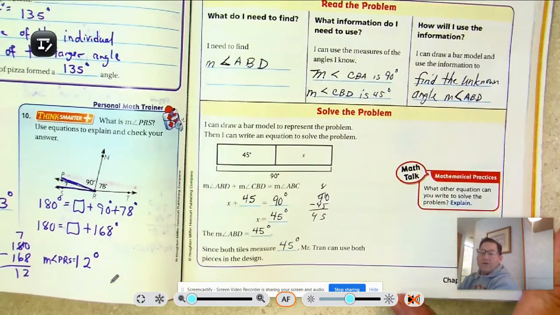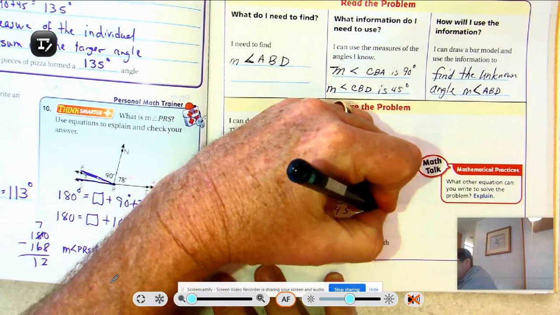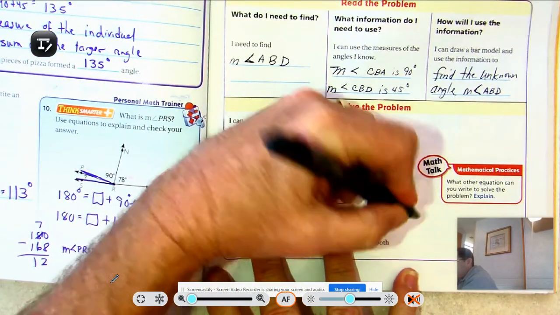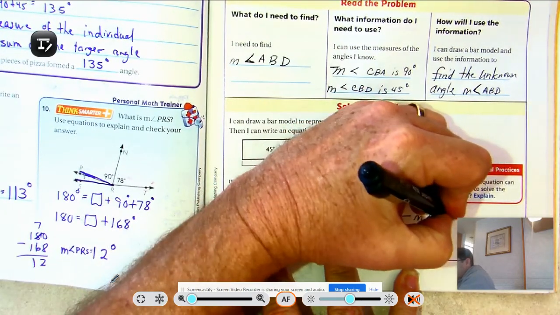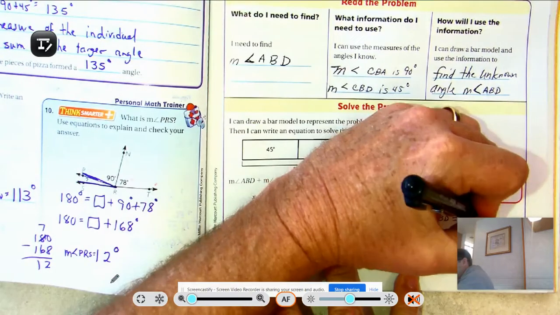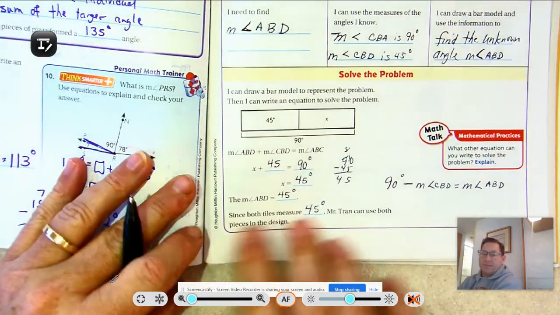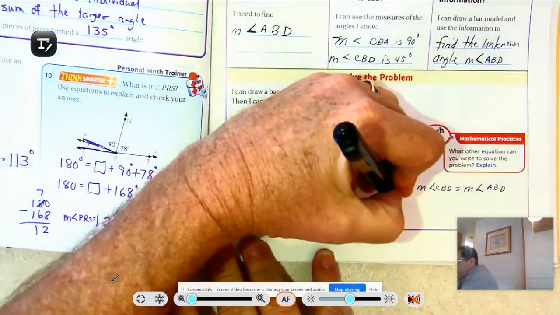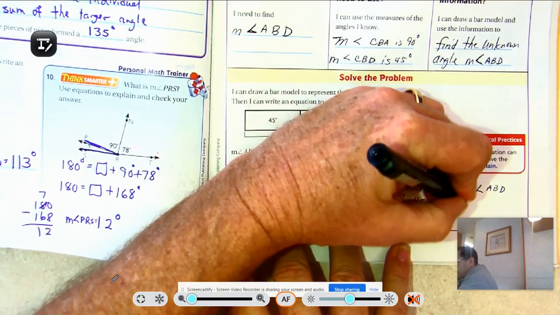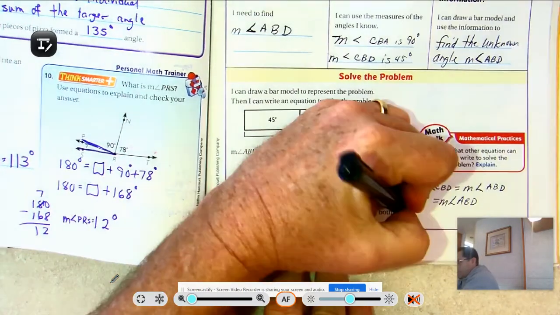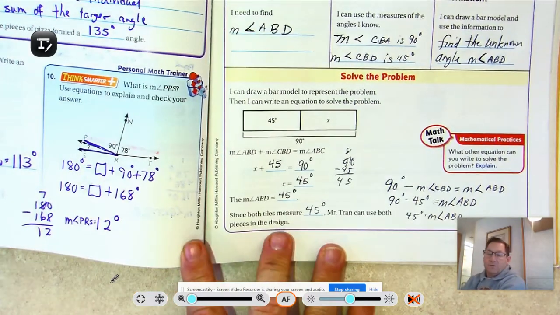All right, and it says, what other equation can you write to solve the problem? Well, we could do this. We could say 90 minus the measure of angle CBD equals the measure of angle ABD. Okay? So we can also just set up a subtraction problem, and then it would look like this. 90 minus 45 degrees equals the measure of angle ABD. So 45 degrees is the measure of angle ABD.